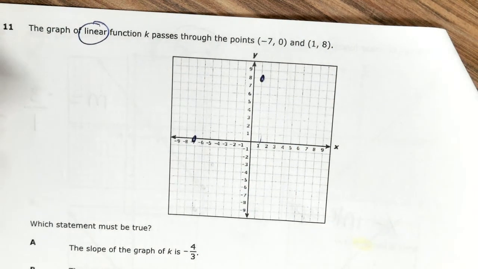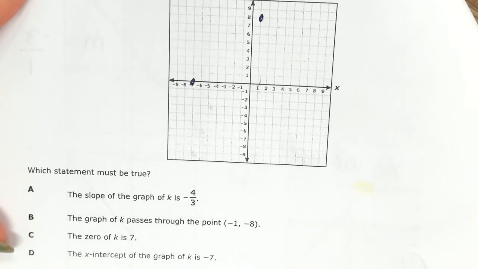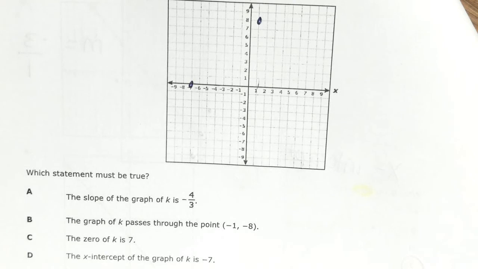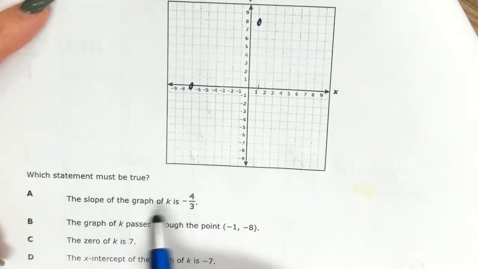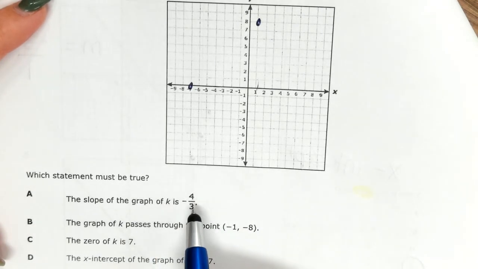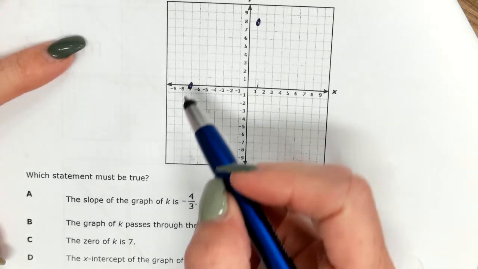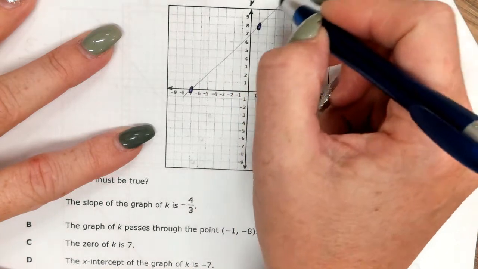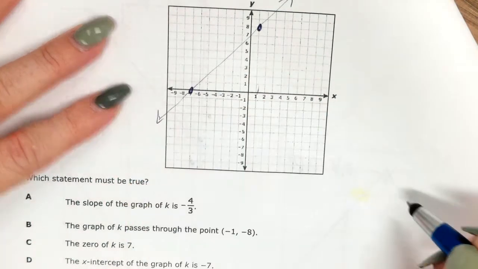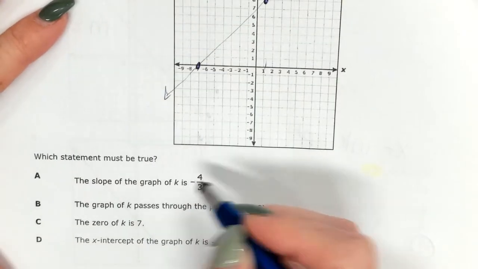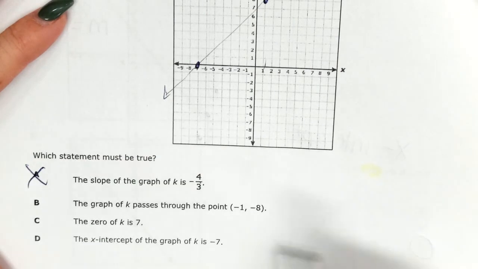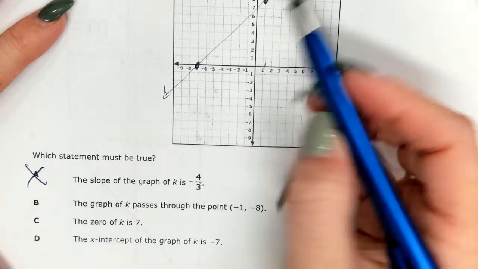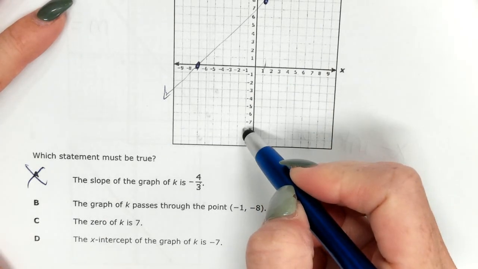It wants to know which of the following statements is true. So you have to go through each statement to see if it's true. It says the slope of the graph is negative 4/3. Well, guys, if I was to connect these dots with a straight line, what kind of slope is that? So is A correct? No. B says the graph of K will pass through negative 1, negative 8. Well, go look at that. Is it going to pass through that? No.